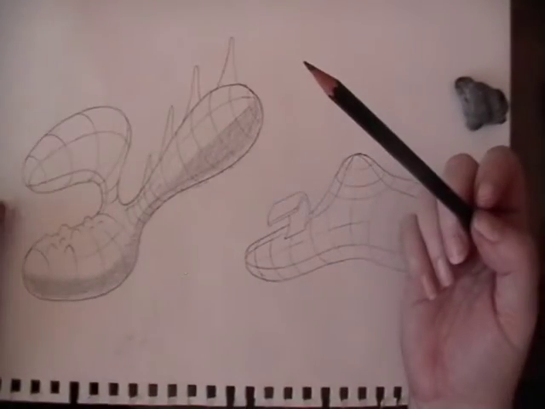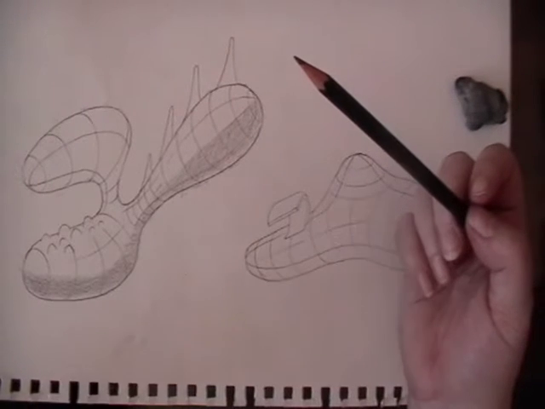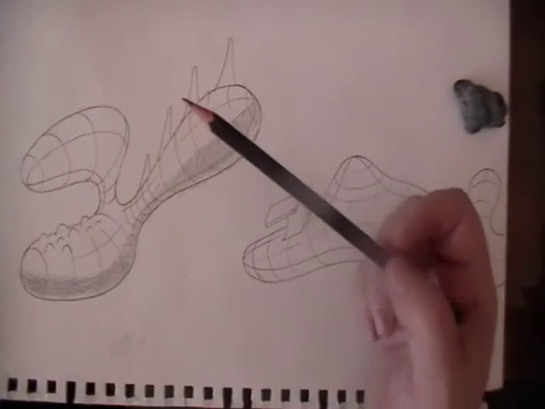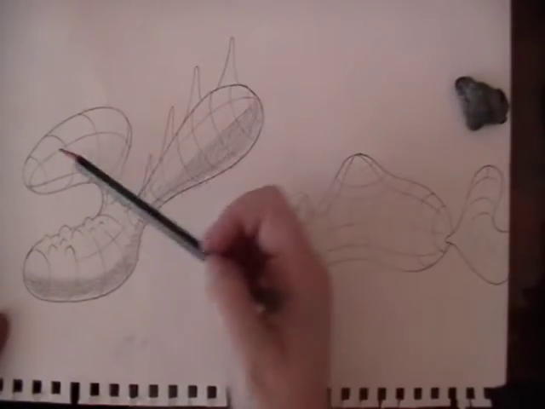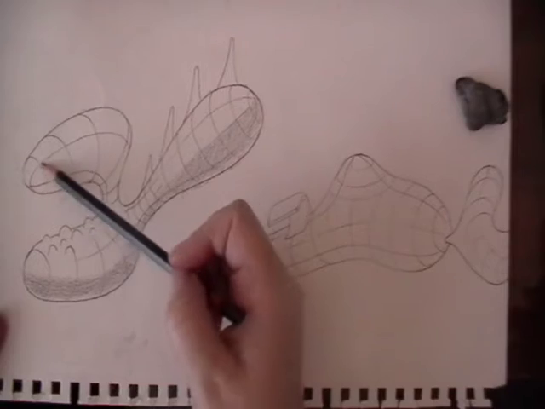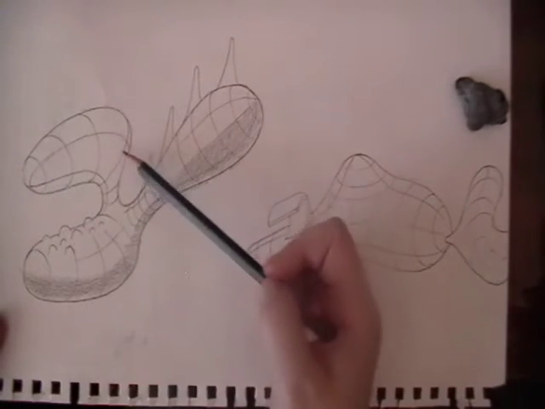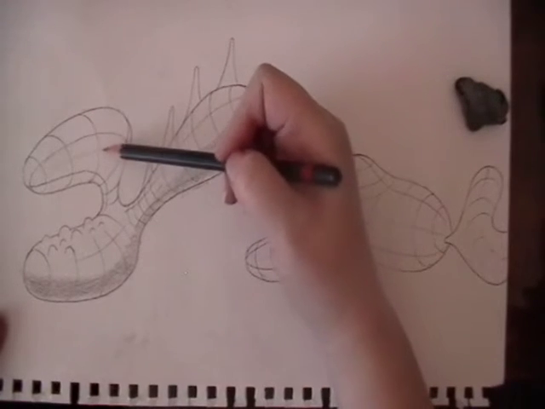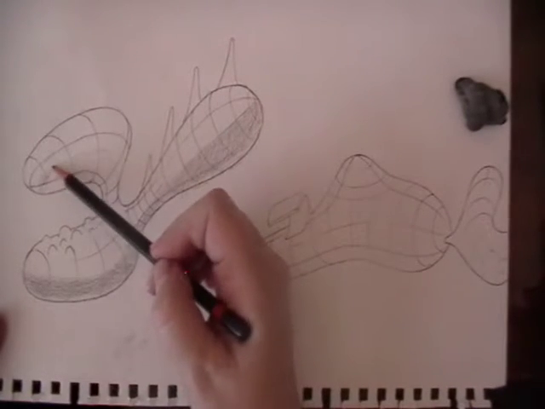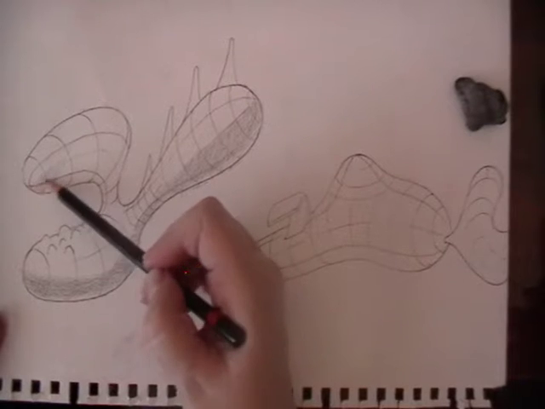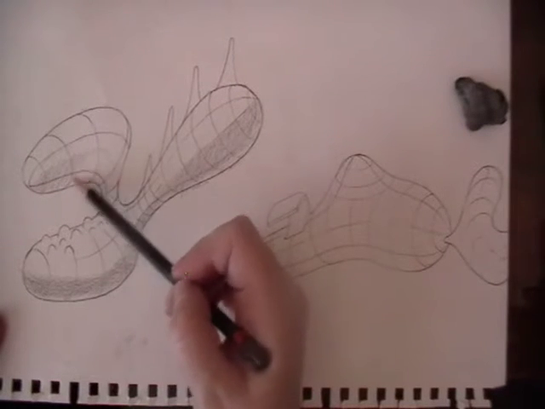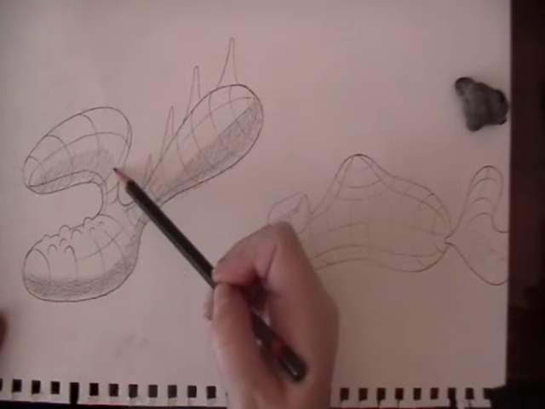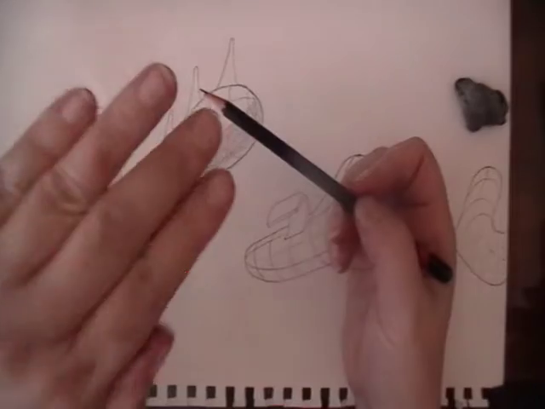Okay, so the next thing I'm gonna do is go over to this one and determine where my core shadow is gonna be. I'm thinking probably right in here is where my core shadow is gonna be. So remember, the core shadow, once again, is going to be at the beefiest part of the form as it starts to curve over.